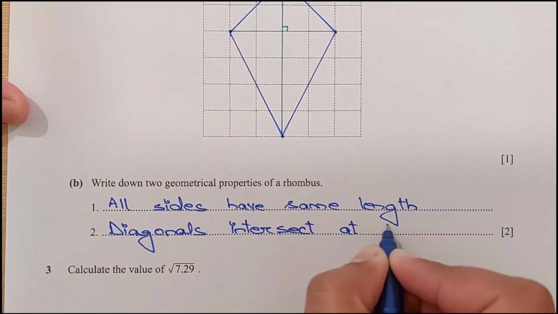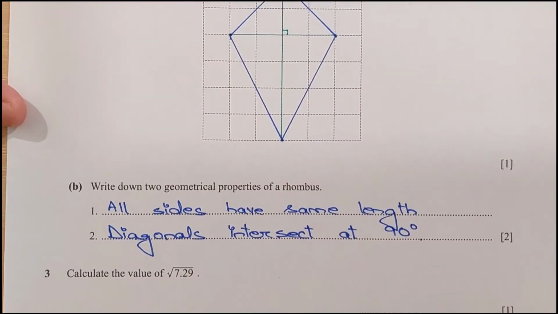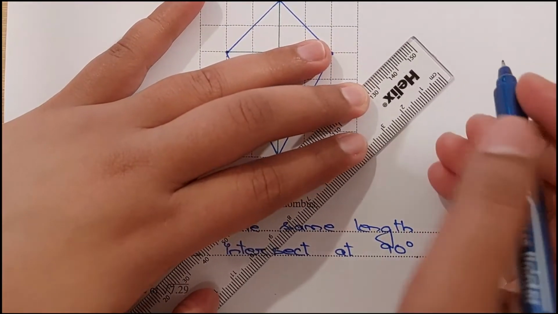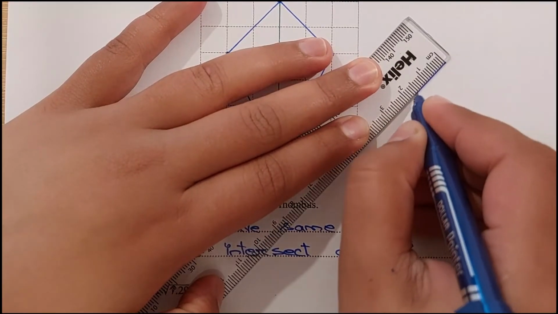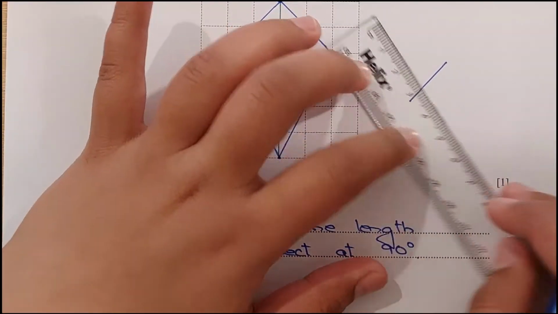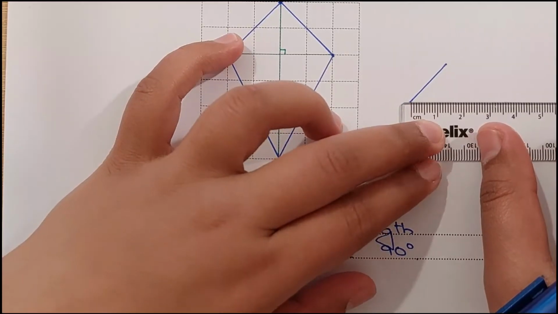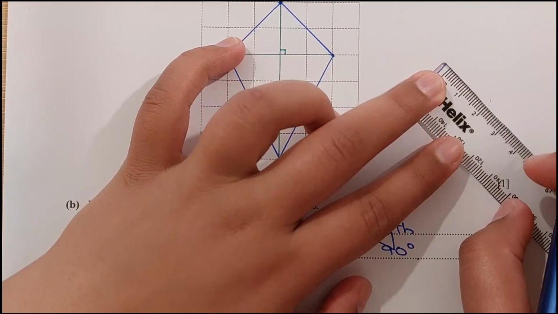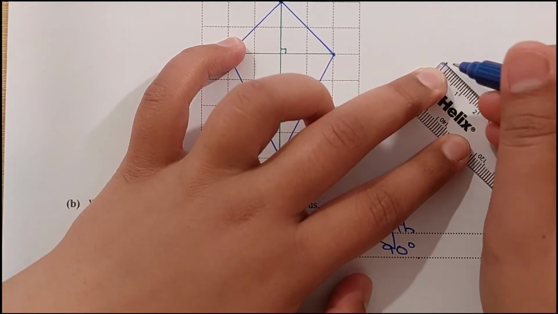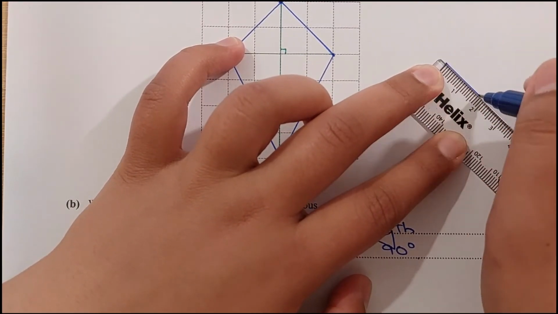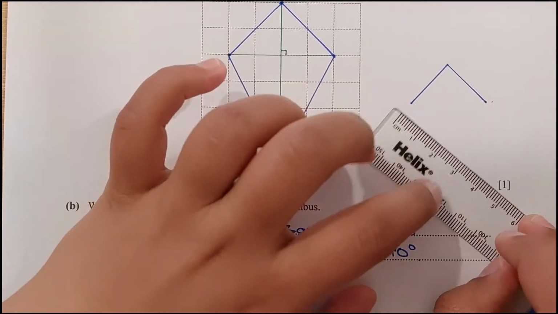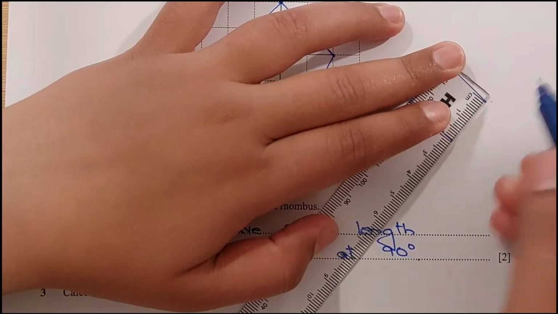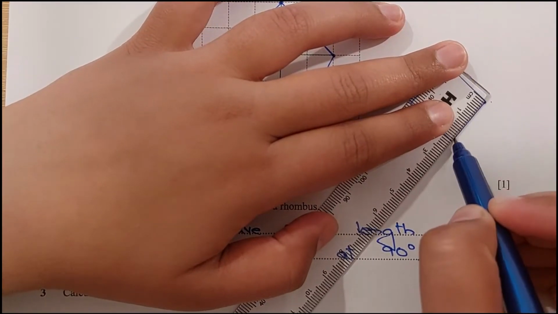Let me draw the shape of a rhombus here. This is 2 centimeter, and for the bottom we can measure the 2 centimeter, and this is again 2 centimeter, right?